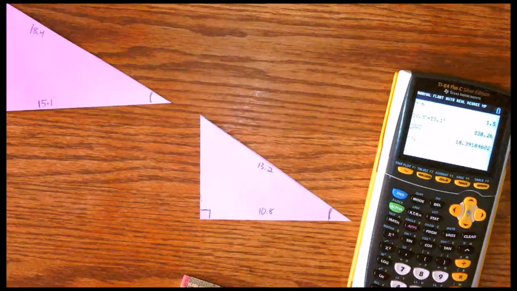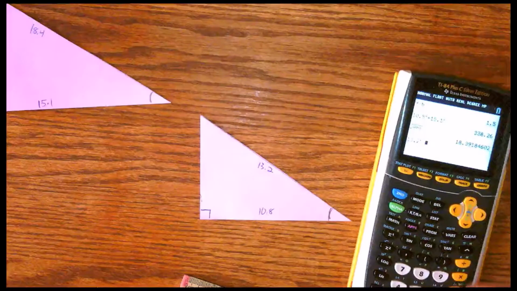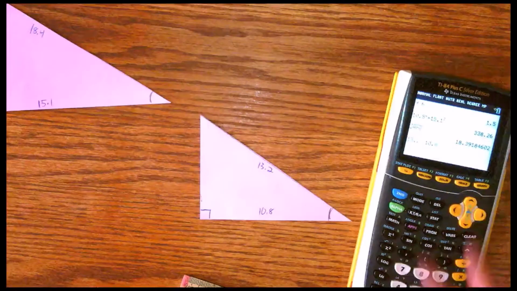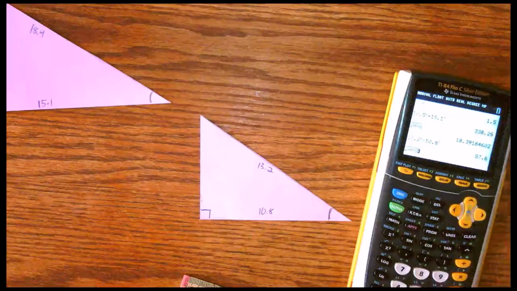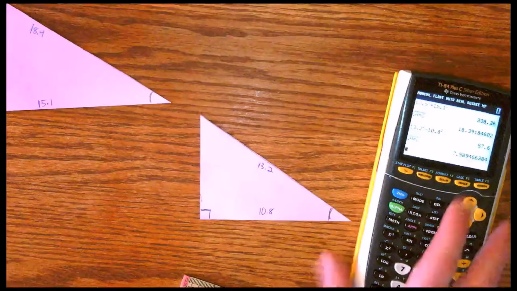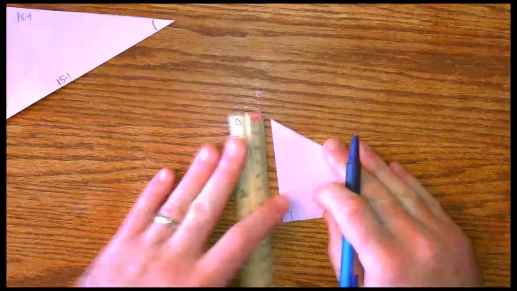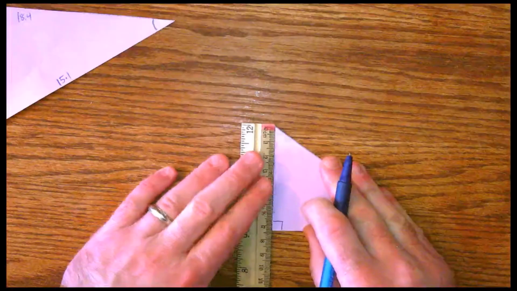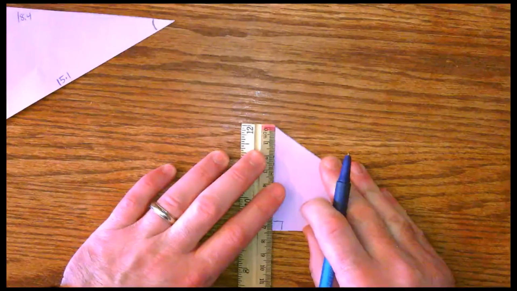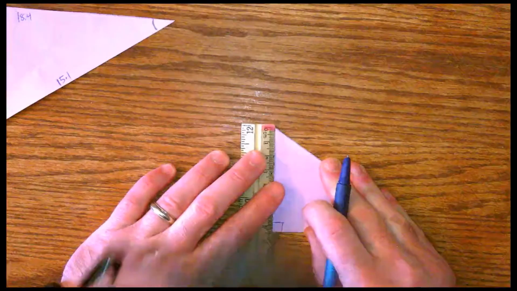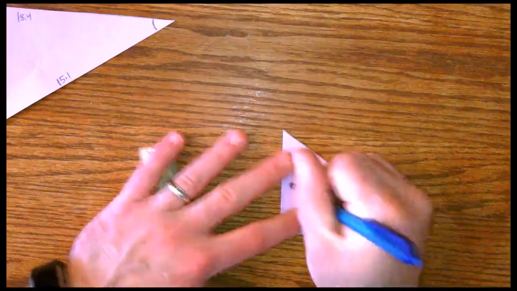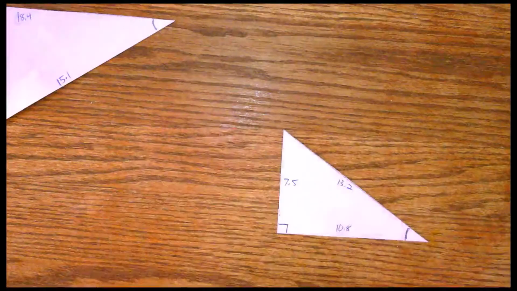So 13.2 squared, this time I'm going to subtract 10.8 squared, take the square root of that answer. So that should be about 7.5 or 7.6, so let's see how we did. Not bad. I got about 7.5. Imagine that. Kind of worked out.